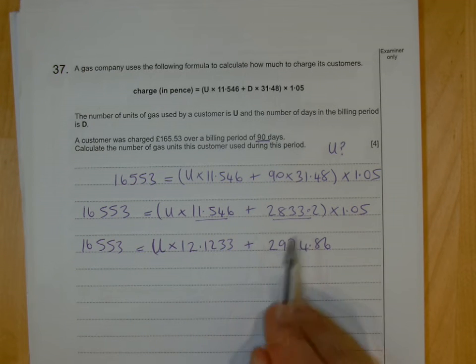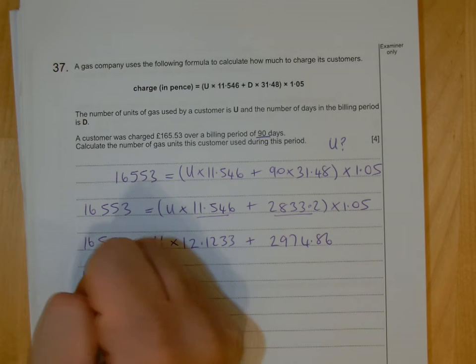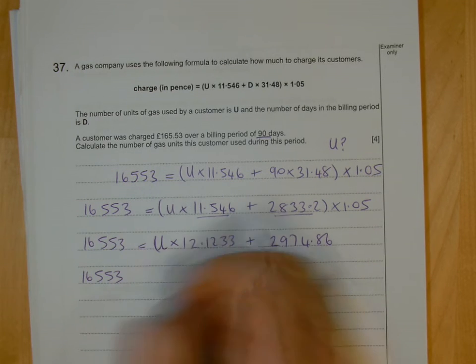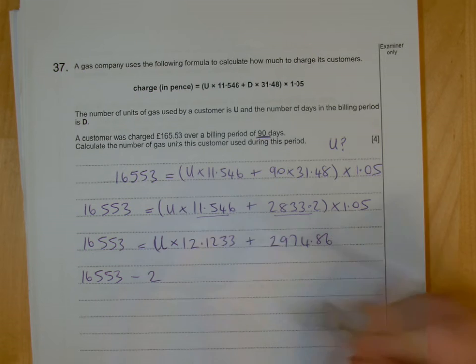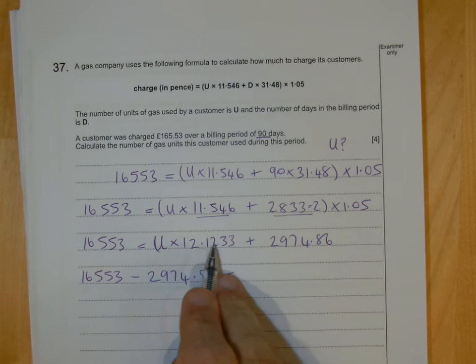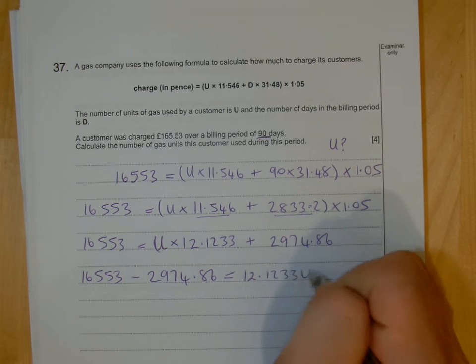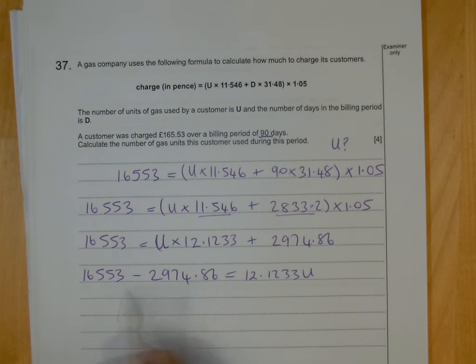Now you can see we just got ourselves an equation here now. And this thing here is sort of on its own. So take it over and we'll take it away, because it's a plus here. We take it over, it becomes a minus 2974.86. Now what I'll do here as well, and U times this, well, let's just put that together, 12.1233U, rather than writing times. So I'll work this out.